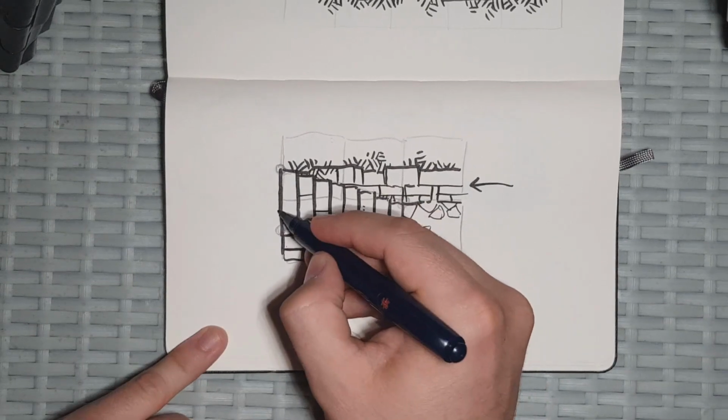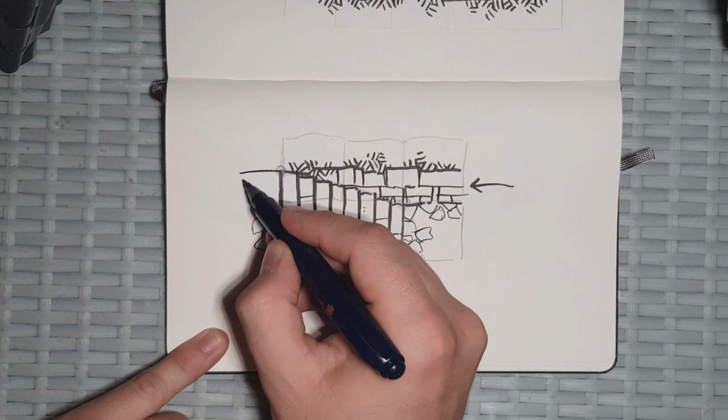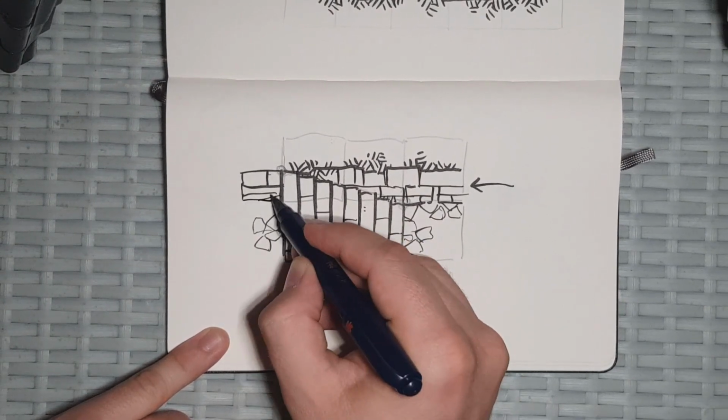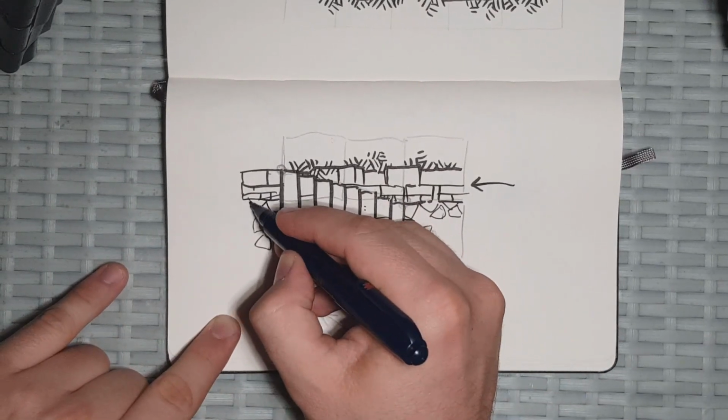And that means, of course, on this side you can have floor, and your wall might continue this way. But yeah, that's pretty much how it's going to look.